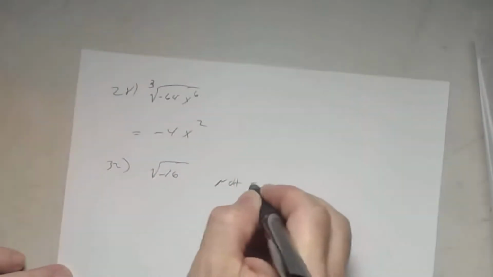In fact, if you think about it, any real number times itself is either going to be 0 or a positive number. It's never going to be negative. A positive times a positive is a positive. A negative times a negative is a positive, right? No real number times itself is a negative number. 0 times 0 is 0. 4 times 4 is positive. Negative 8 times a negative 8 is positive. So in MyMathLab, you're going to say not a real number.